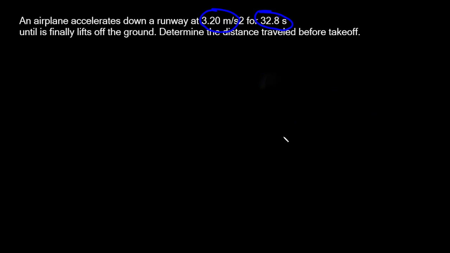So what that means in this question is that we have acceleration, which is equal to 3.2, time, which is equal to 32.8, and VI, which is equal to 0. So we're calculating for distance.